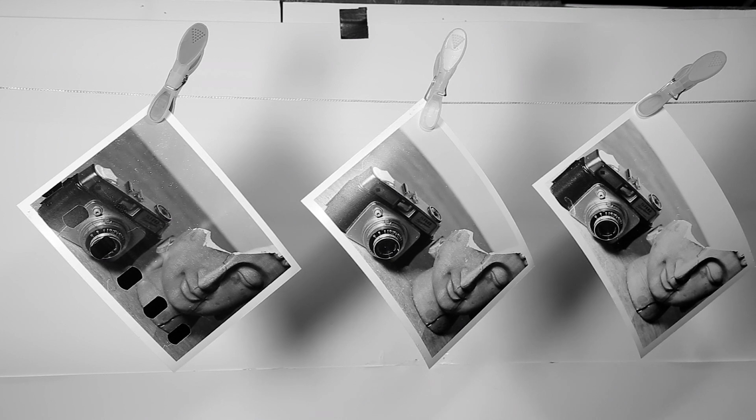So there you go, that's a quick Wednesday wonder, overdevelopment and underdevelopment. Does it matter? Well, of course it does. You want to make sure that your development times are right when you're developing film. But if you're like me, sometimes I can get distracted and I can go overdeveloped a little bit, maybe half a minute, and I can go underdeveloped, maybe half a minute, not generally 2 minutes.